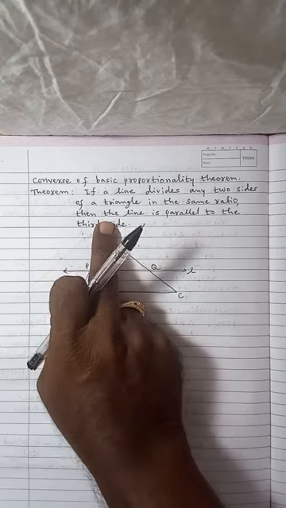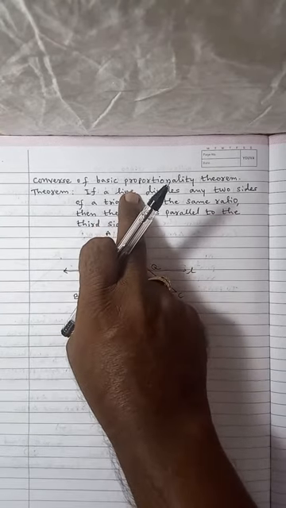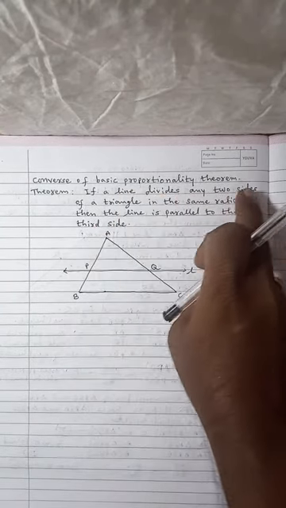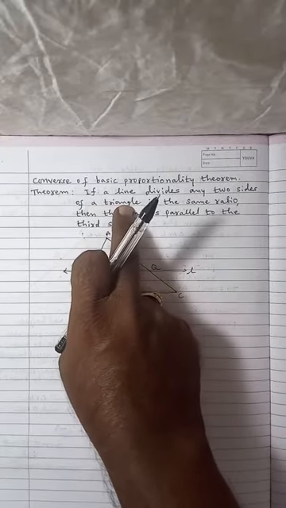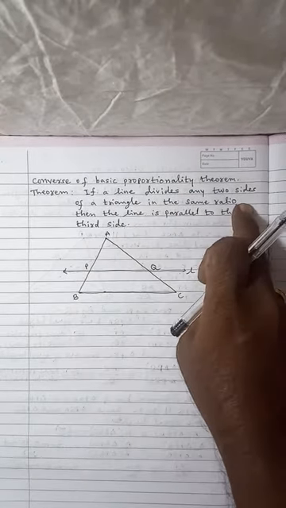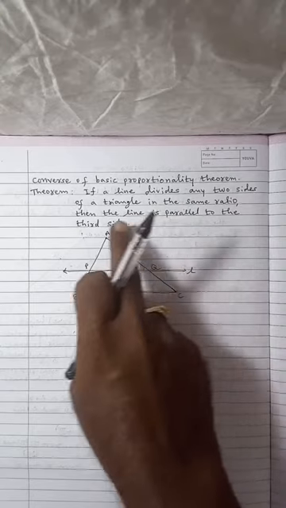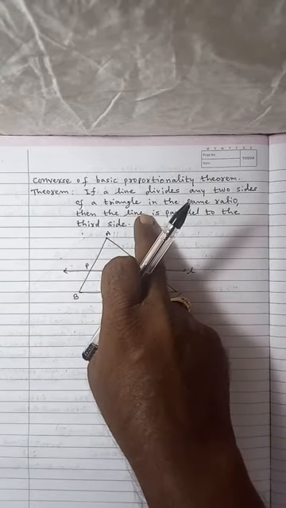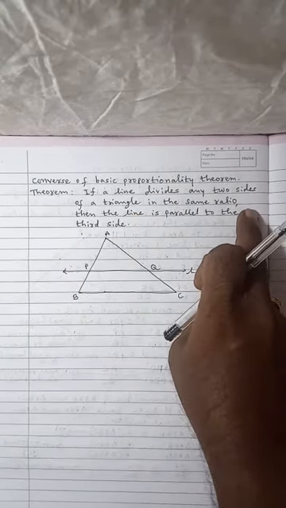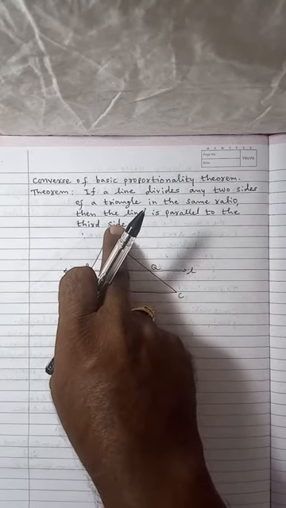Again I am reading. If a line divides any two sides of a triangle in the same ratio, then the line is parallel to the third side.